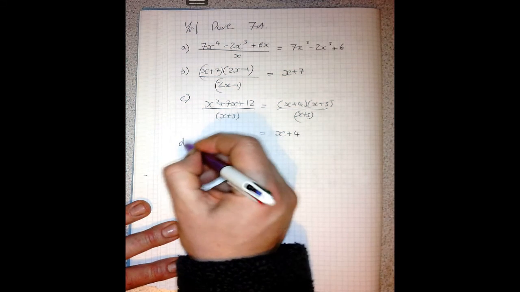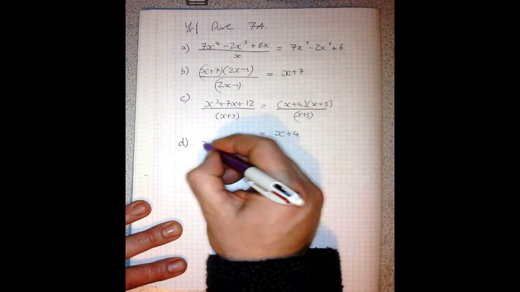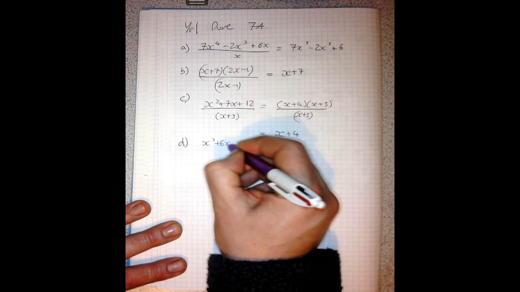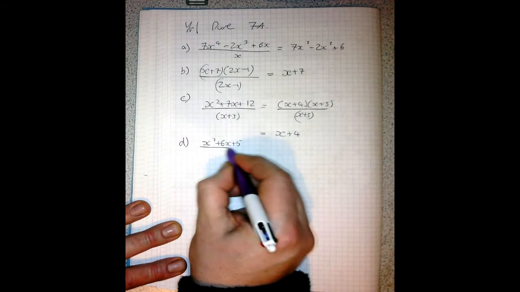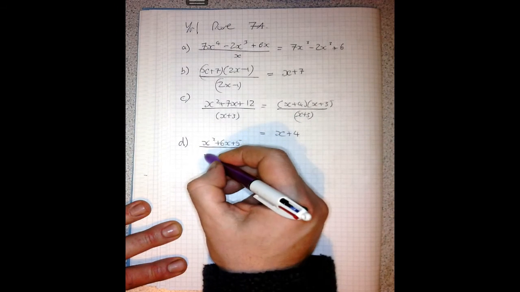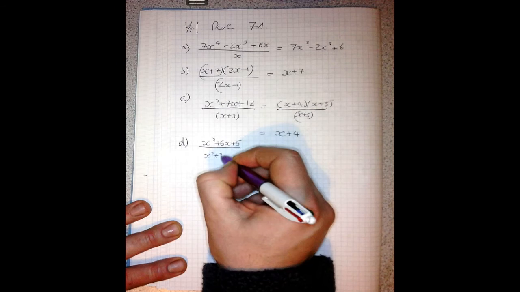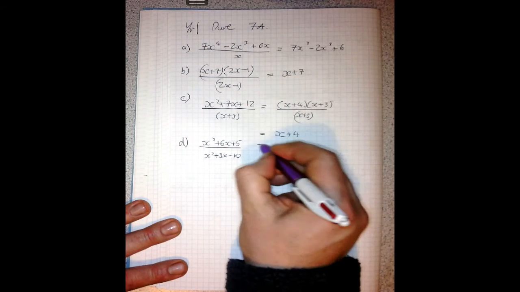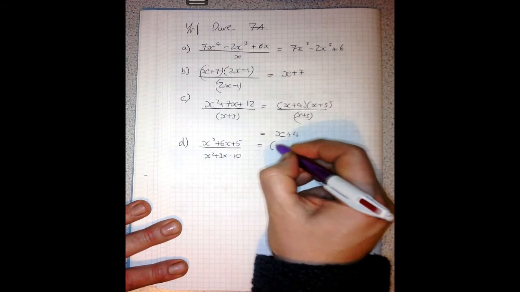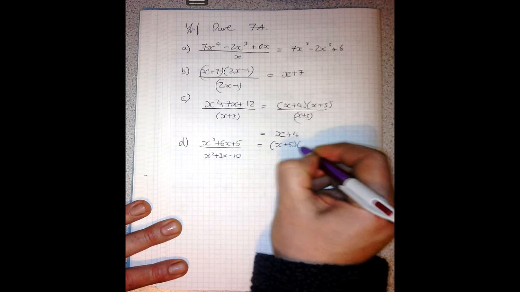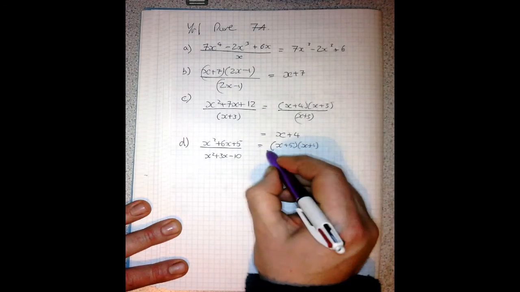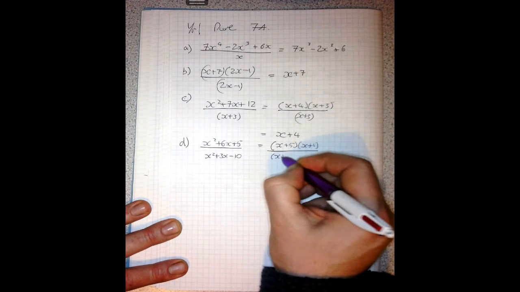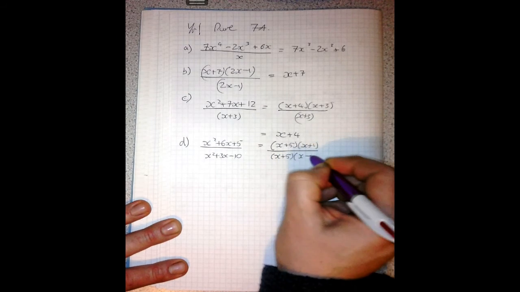D, same. And as I'm writing it, I'm thinking, will the top factorise? Of course it will. 5 and 1. Will the bottom factorise? And of course it will. 5 and minus 2. So I'll do that. x add 5, x add 1, x add 5, x minus 2.